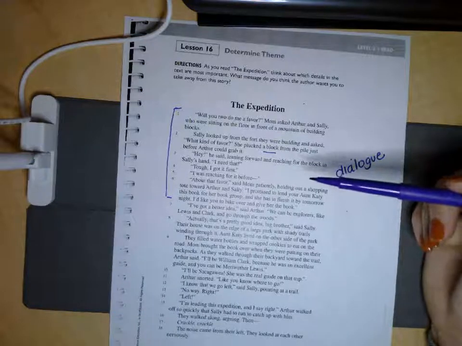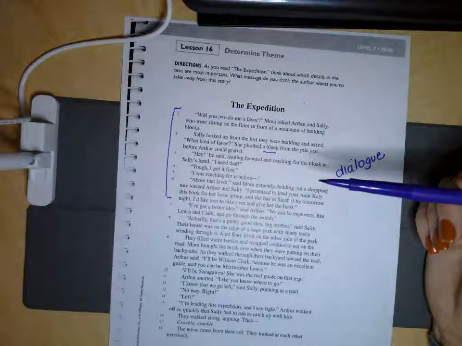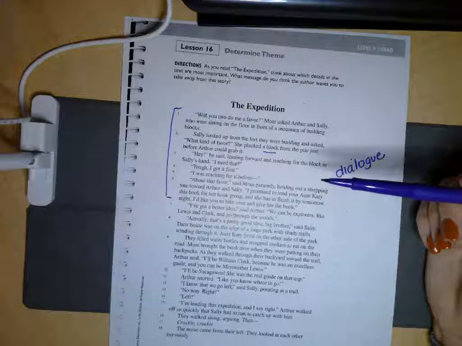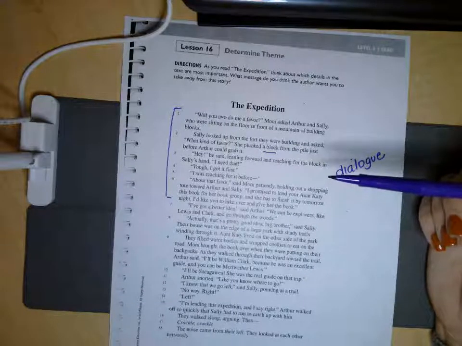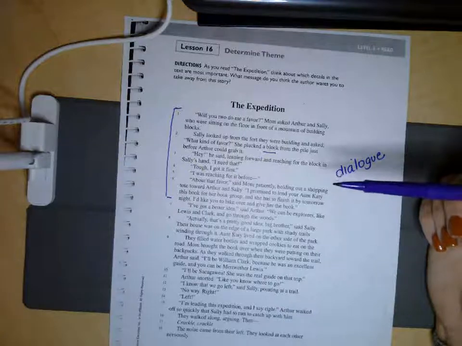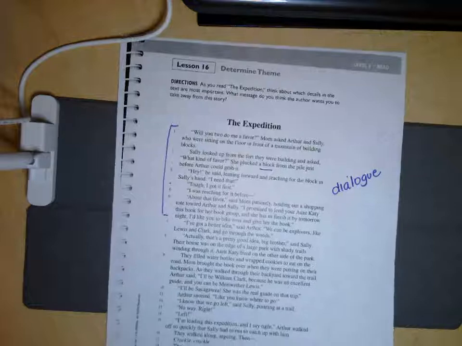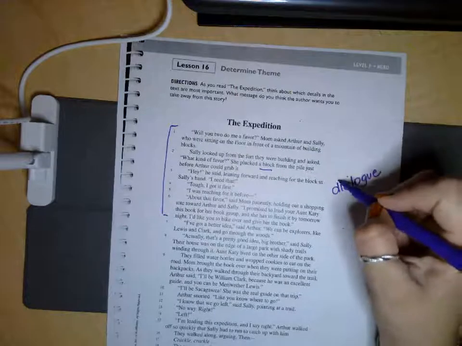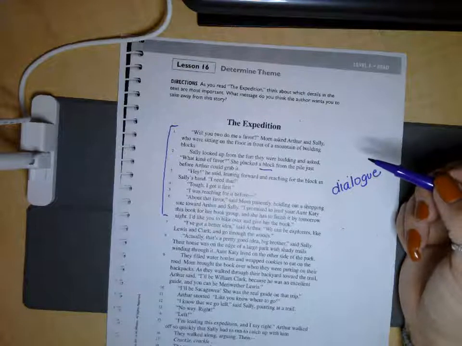All right. So I want you to focus. Yes, Viv. Okay. So you're thinking more of the overall story.